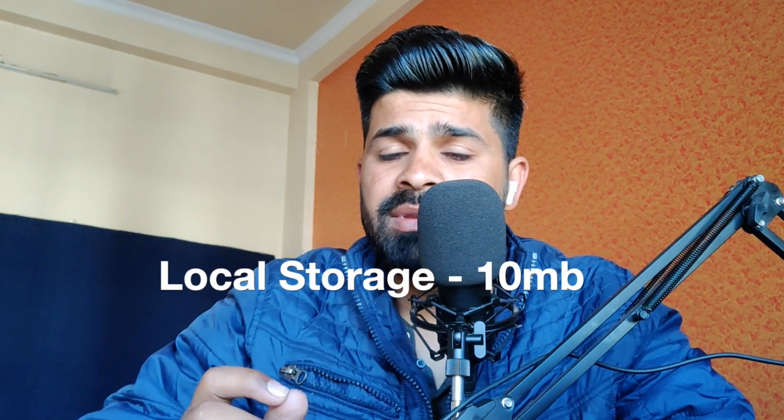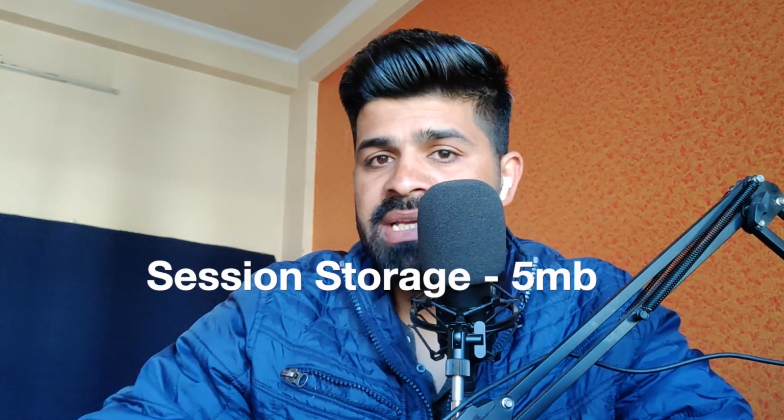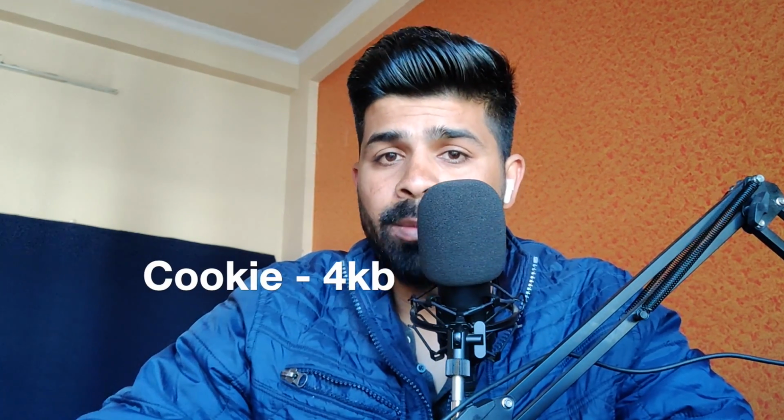So there is 10 MB of space you can store in local storage, for session storage you may have 5 MB of space, and for cookies you have only 4 kilobytes. Isn't it too small? Yeah, I know, but it's for a different use. So these are the differences in capacity.